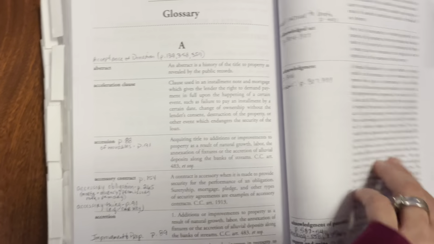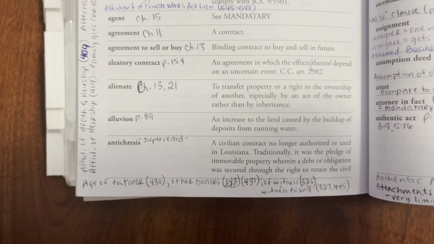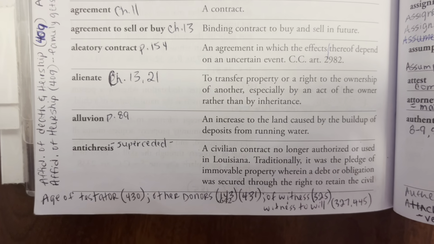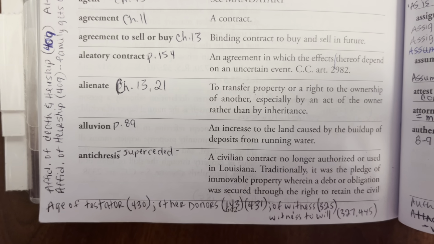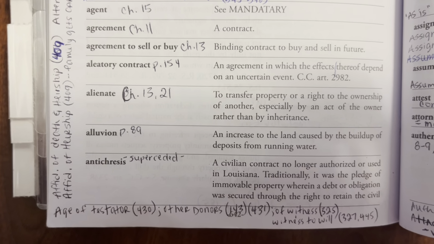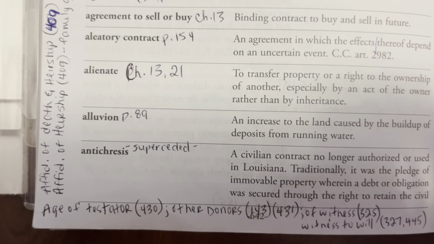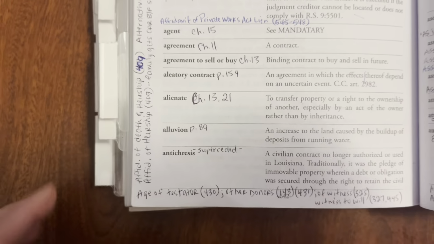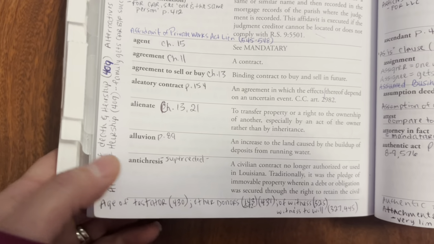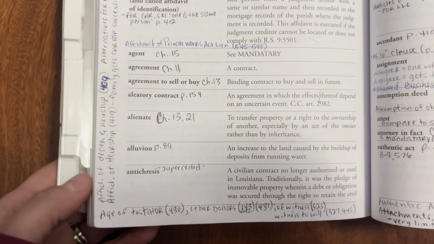Okay, and then the next one was the age of donors. I have two pages there, 143 and 431. I was just at 430, but let me go there first, then to 431, and then we'll go to 143.